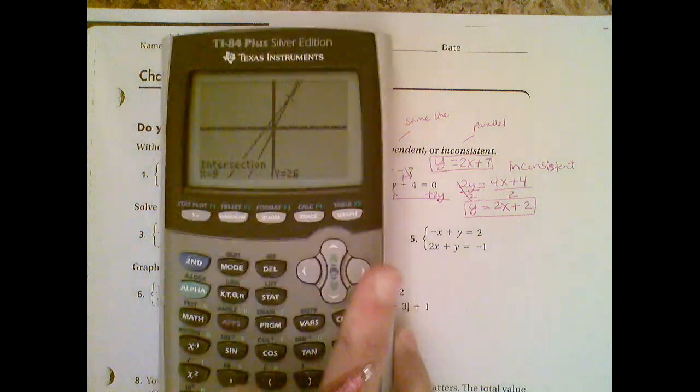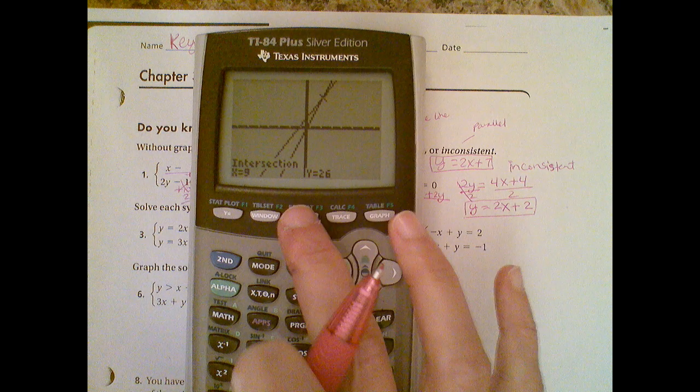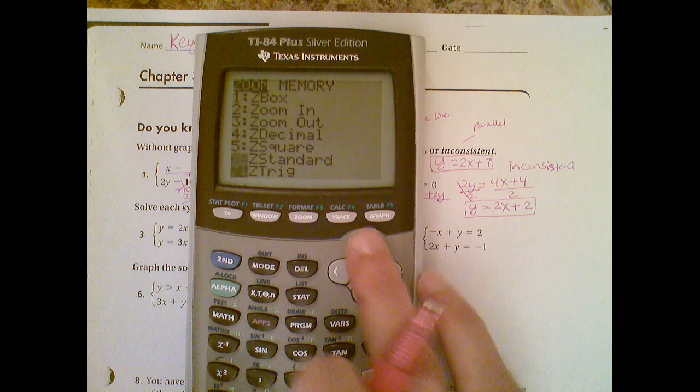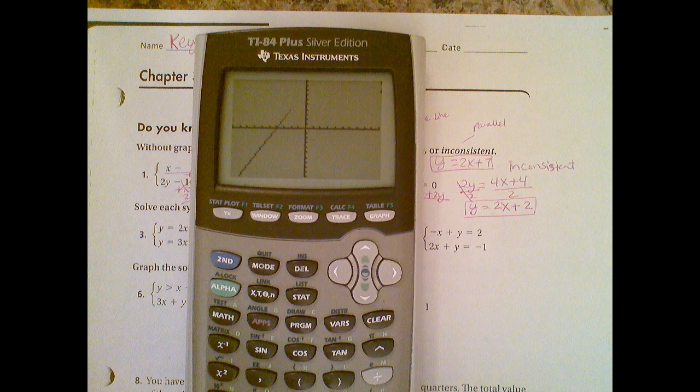Since we are zoomed in, if we just want to go back to the standard window, then we would just click zoom and then standard. We get back to that basic screen for the next problems if you kept graphing it.